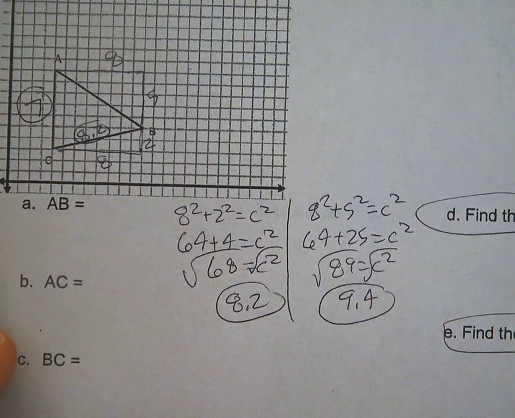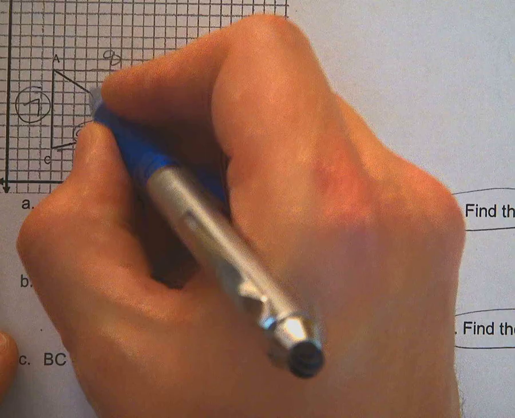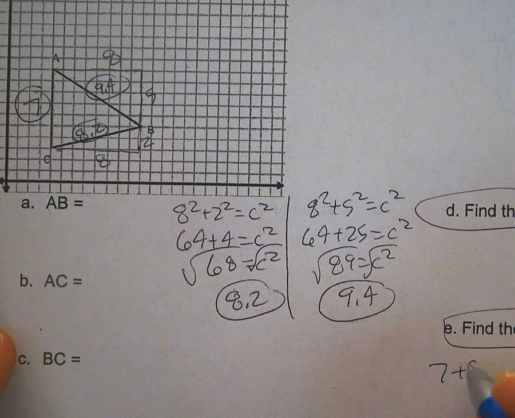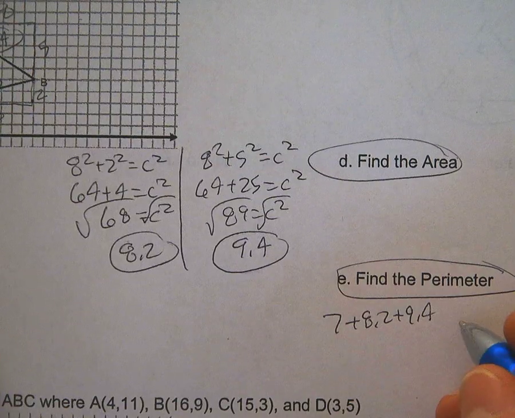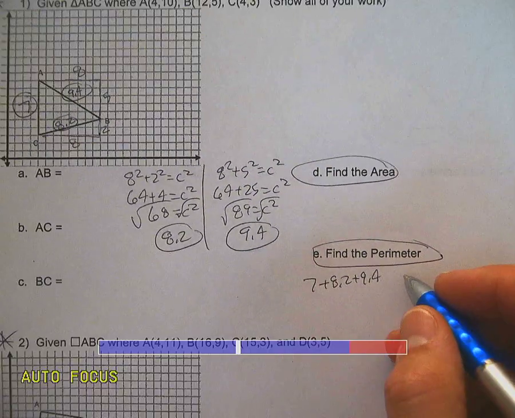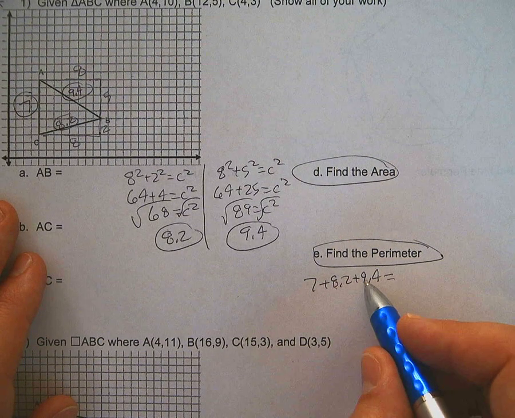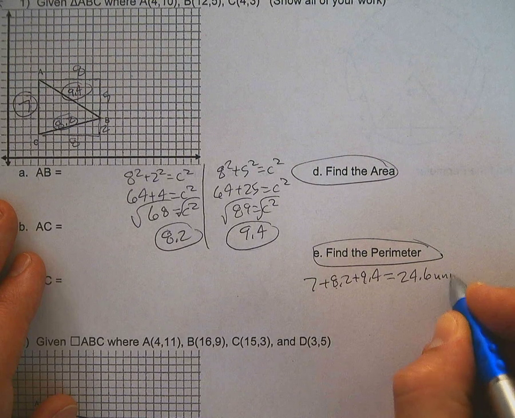Okay, now to get the perimeter, I have to add together all 3 sides. This is 9.4, remember? So I take 7 plus 8.2 plus 9.4. Sorry, I'll move this over a little bit. And I add these together, I get, let's see, 17 and 7 is 24, 24.6 units approximately.